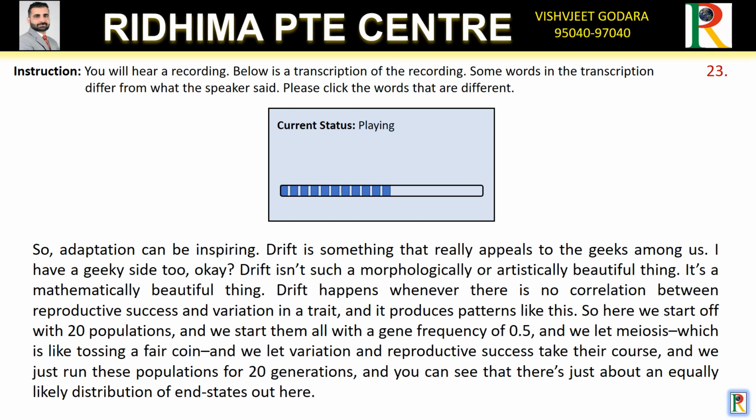So here we start off with 20 populations, and we start them all with a gene frequency of 0.5. And we let meiosis, which is like flipping a fair coin, and we let variation and reproductive success take their course. And we just run these populations for 20 generations, and you can see that there's just about an equally likely distribution of end states out here.